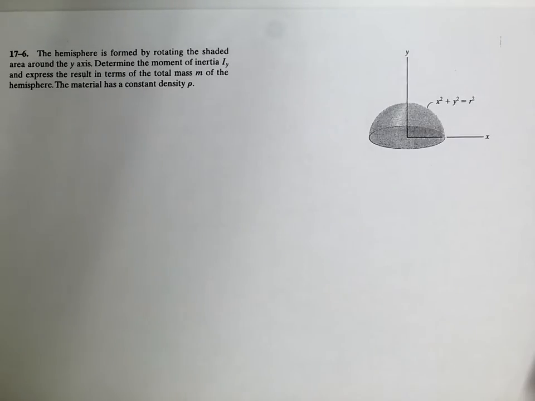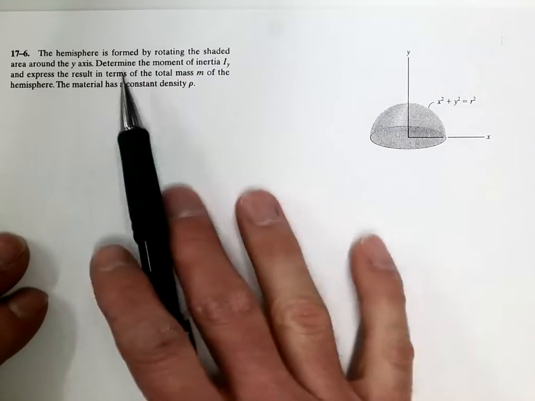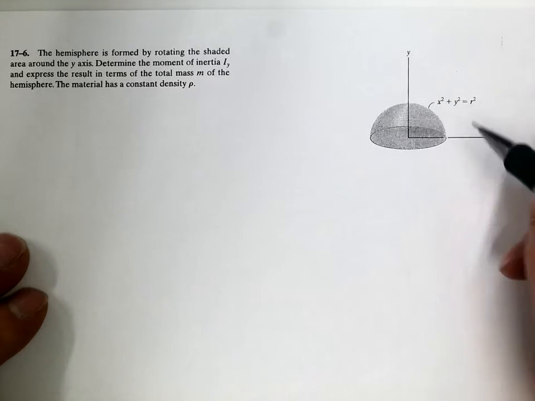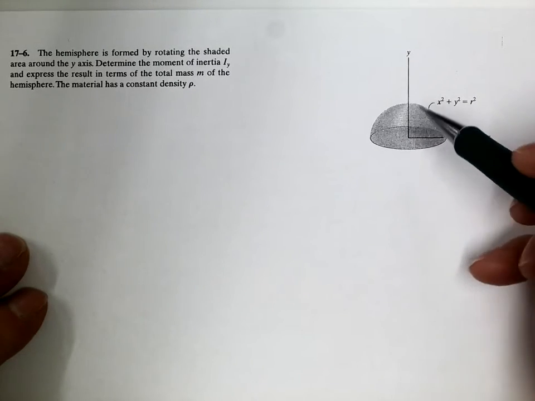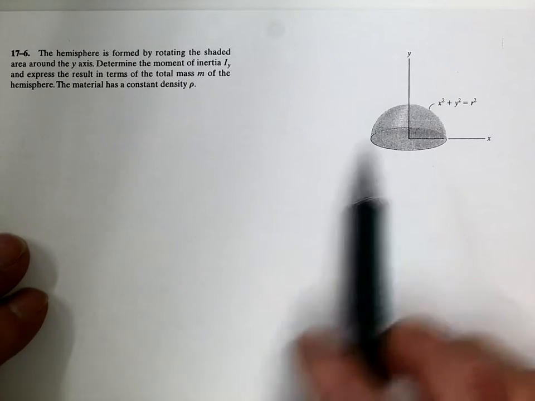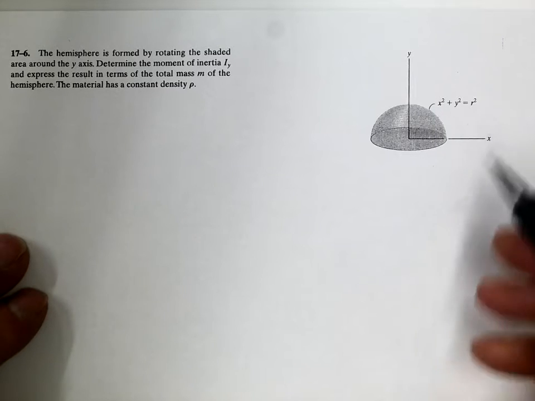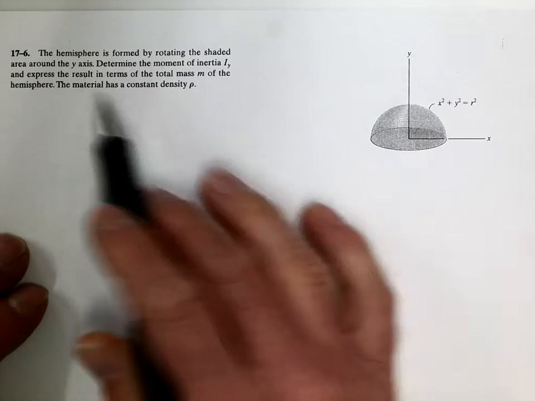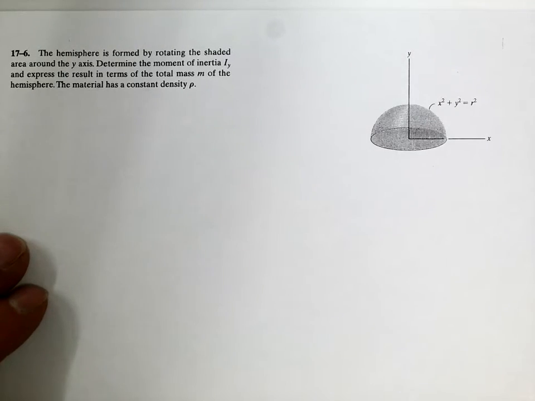Okay, problem 17-6. The hemisphere is formed by rotating the shaded area around the y-axis. Determine the moment of inertia I_y about the y-axis. Express the result in terms of the total mass of the hemisphere, and the material has a constant density rho.